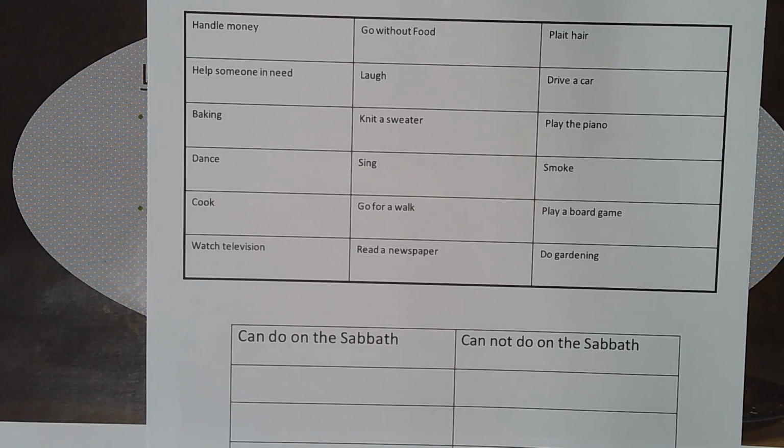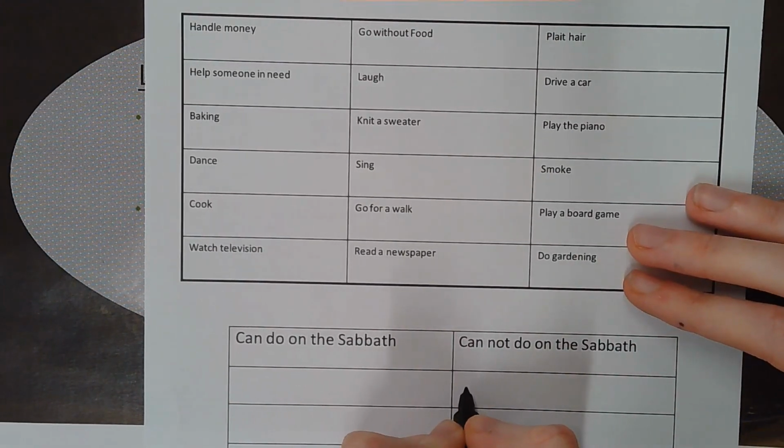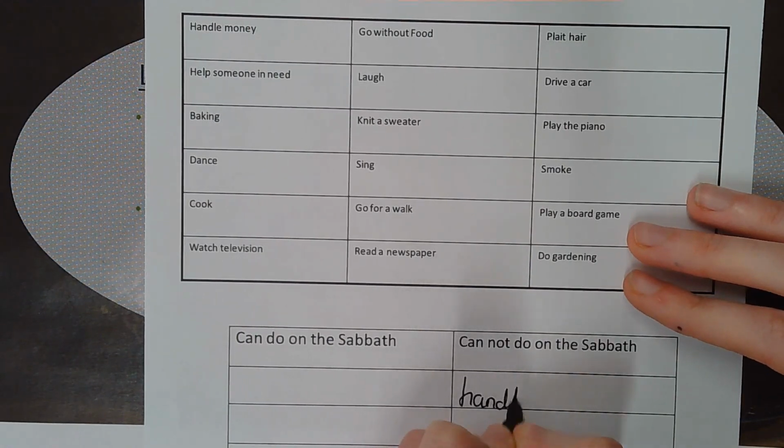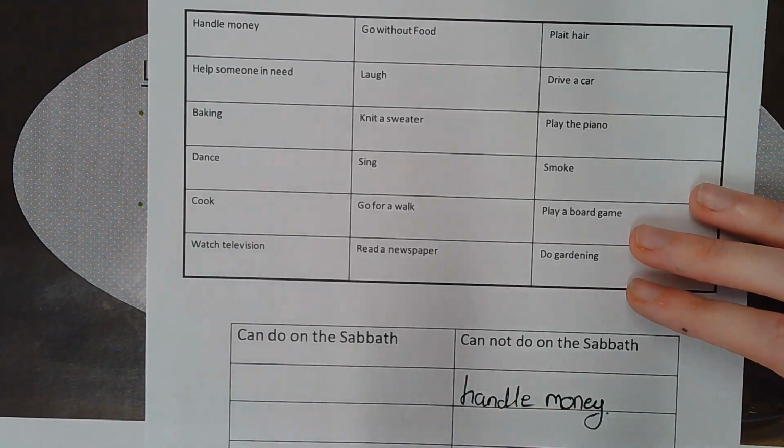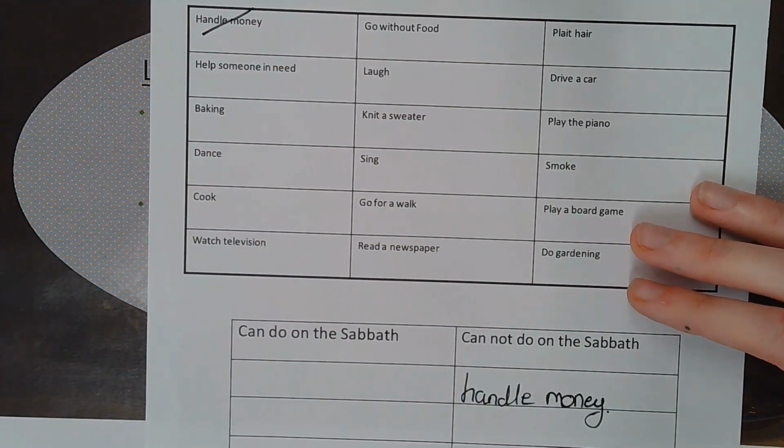Okay, let's start. I'm going to tick them off as I go. So I'm going to do 1 or 2 for you, then you're going to do the rest yourself. Okay, number 1 is handling money. Now, as we discussed, they're not there to refrain or to avoid talking about things like money, business and cooking. So handling money. If you're not supposed to talk about money, should you handle money? Probably not. So you cannot, on the Sabbath, handle money. Okay, so I'll write that down in this box. Handle money, no go. So tick that off, done.